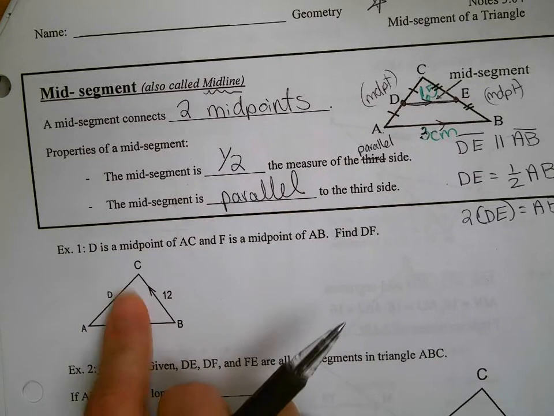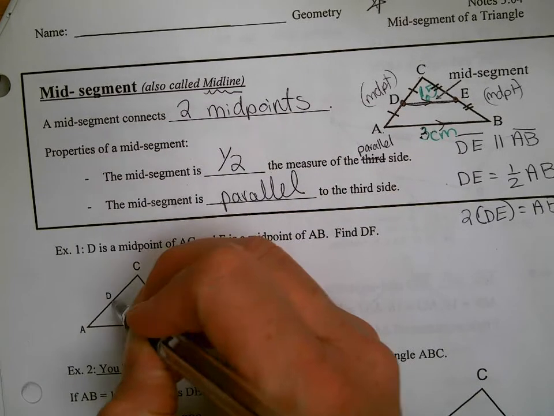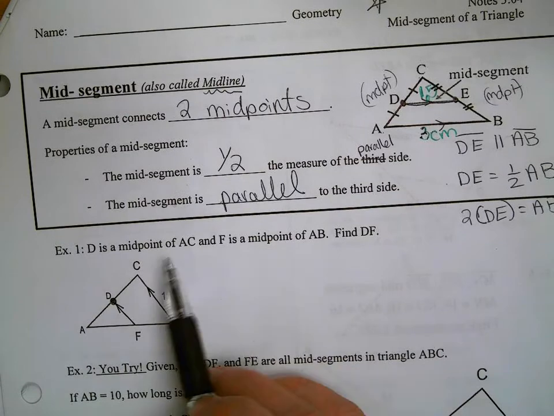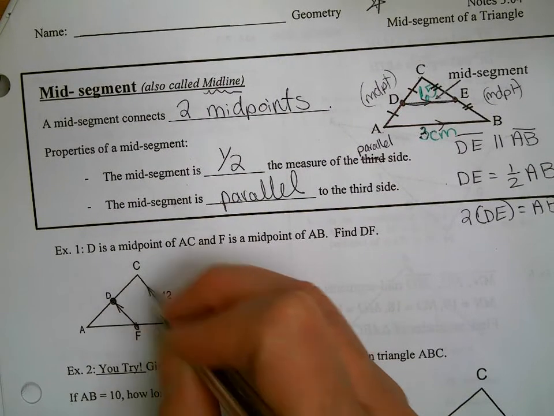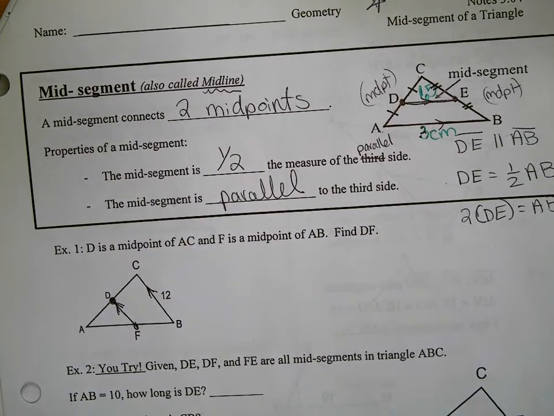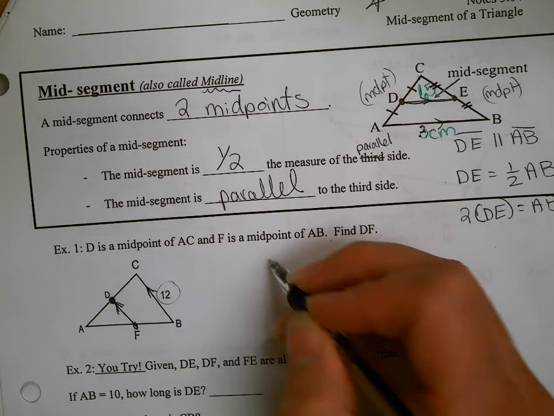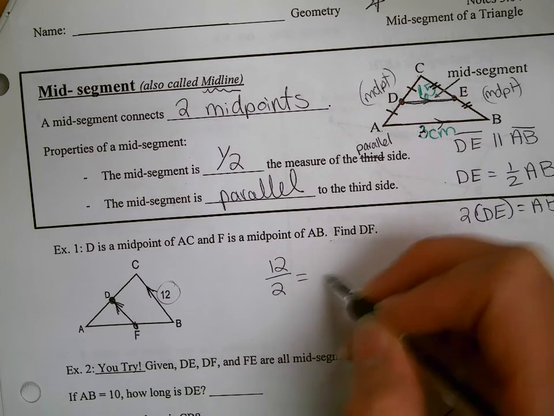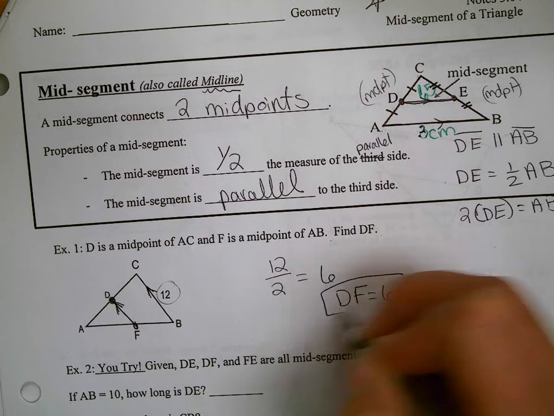Looking at example 1, D is the midpoint of AC. So D is a middle point. And F is a midpoint of AB. So we know D to F runs parallel to CB. Find the length of DF. Well, I just told you it's in a relationship of half. So 12 divided by 2 gives me 6. So D to F is a measure of 6 units long.